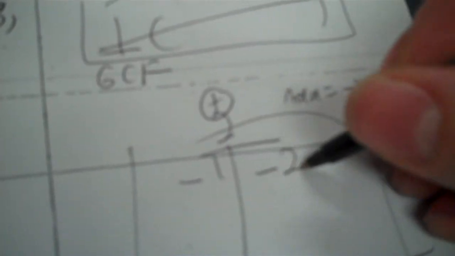2 times 1 is 2, positive. Now it's got a negative, negative. It's got to add to negative 3, so we want to keep them at negative, and 1 and 2 does that. Okay, there it is.